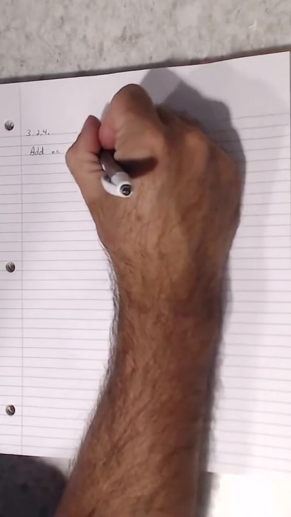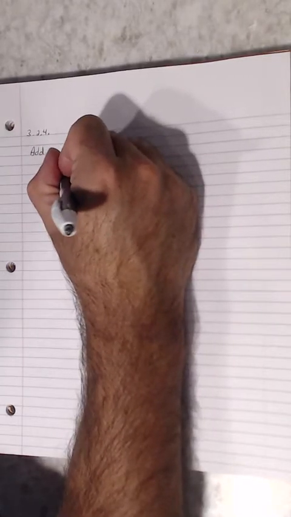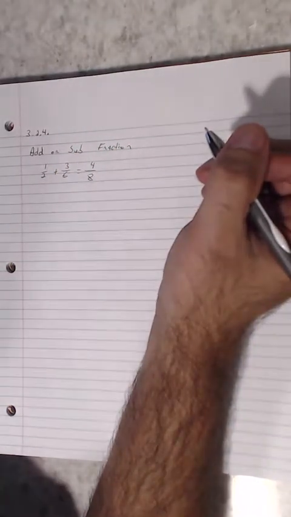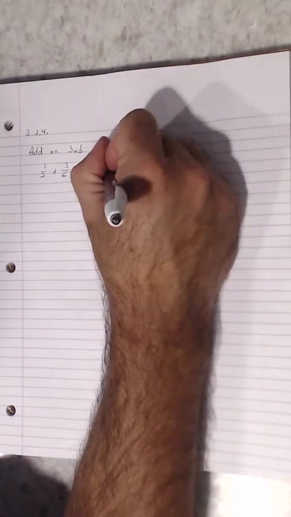Now, you should know that to add or subtract a fraction, what do you have to have? If you're going to say 1/2 plus 3/6, can you add those just like that? So that equals 4/8? No, it doesn't. It actually equals 1. But how do we get that? We've got to get common denominators, okay?